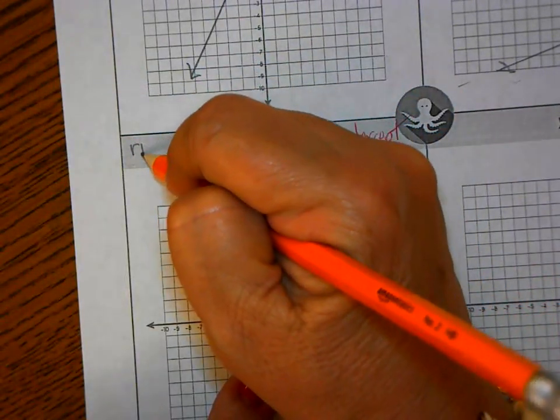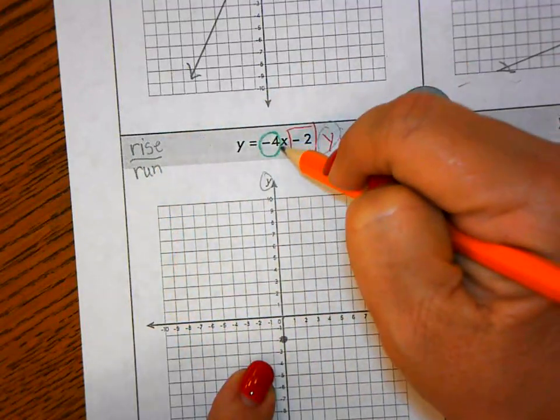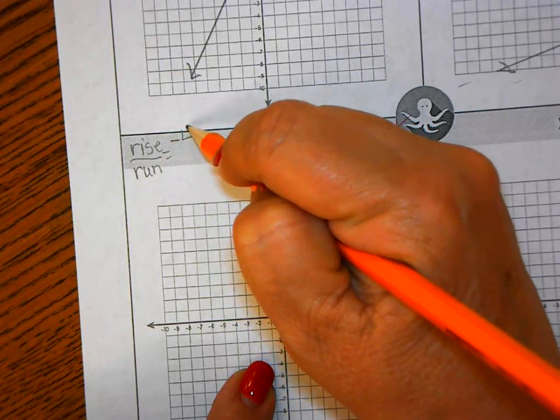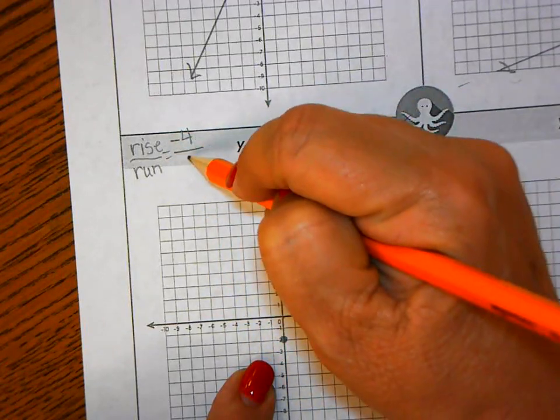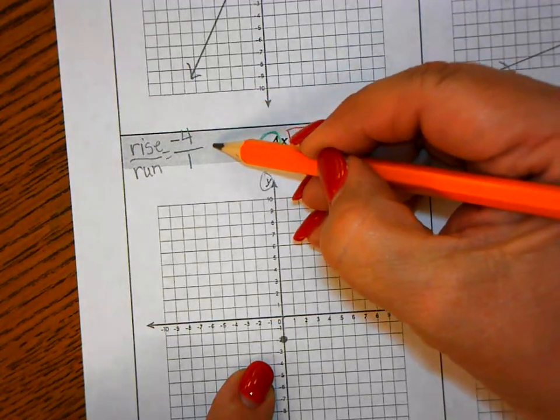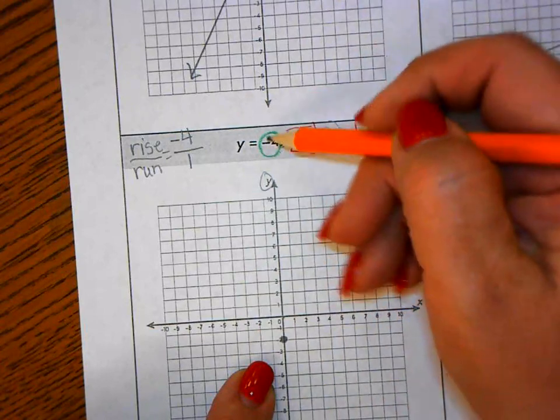Now I'm doing rise over run. This is a whole number, so my rise is negative 4. My run is 1. So I'm changing my whole number into a fraction, still not losing its value. It will still be the same.